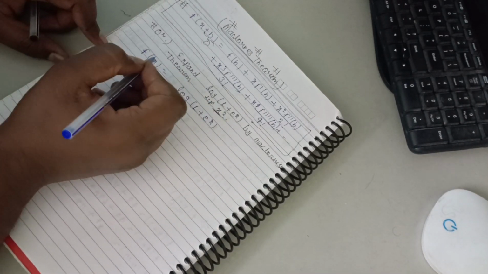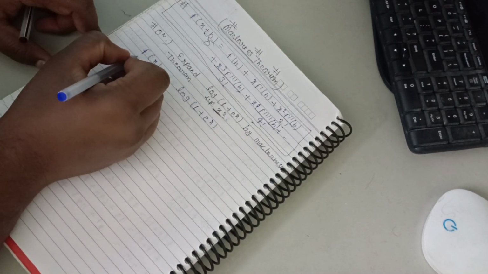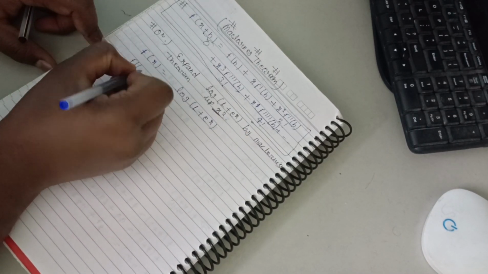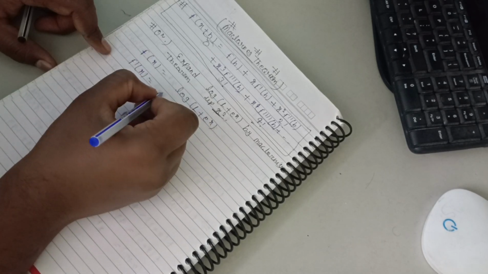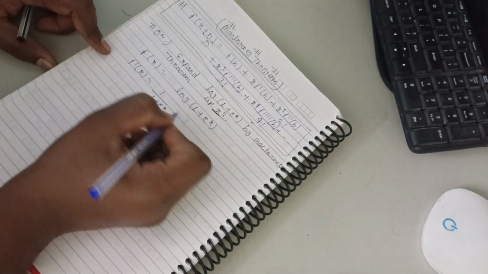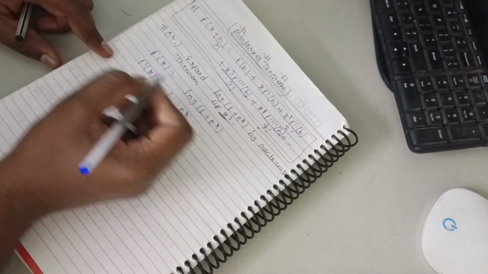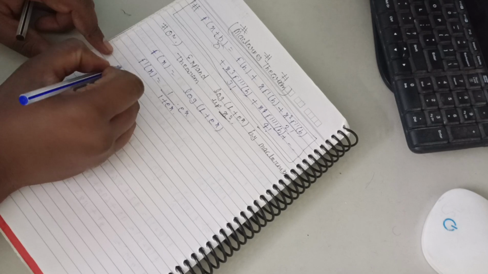So here we need to differentiate 2 times. f dash x is equal to 1 upon 1 plus e to the power x, times the derivative of e to the power x, which is e to the power x. So this is one time differentiation, and now the second time.